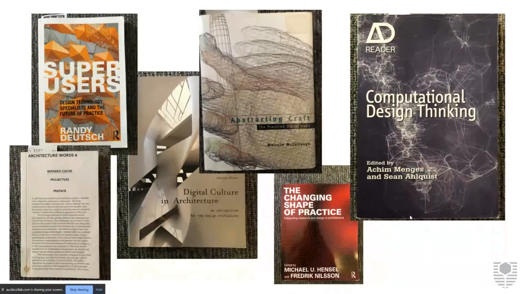Antoine Picon wrote a wonderful book called Digital Culture in Architecture, which I think is a fantastic read because it traces the history of what we do in practice, and particularly the technology that we use, back 100+ years to Turing, to the kind of technology that the military were developing during World War II, and how what we do is not separate or distinct or without its own histories and biases and embedded assumptions, and that's really important to understand those things.